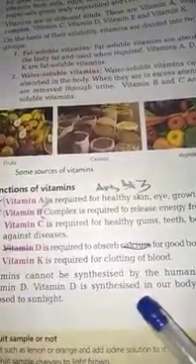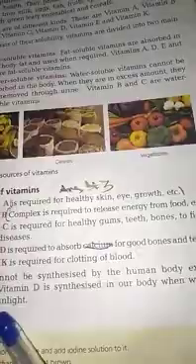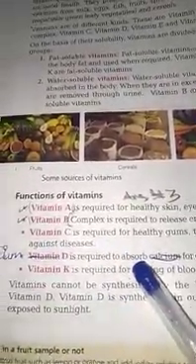Vitamins cannot be synthesized by the human body. Vitamin D is synthesized in our body when we get exposed to sunlight. So all vitamins are important for our body.